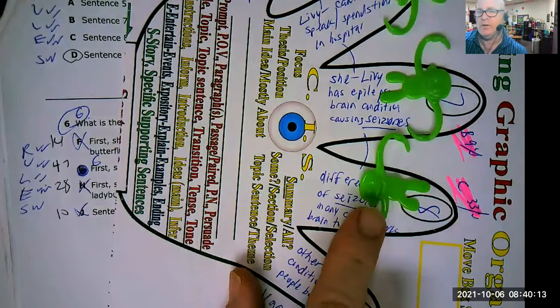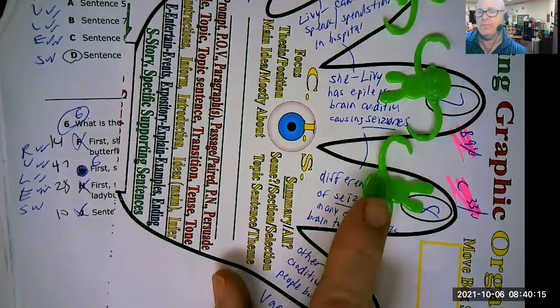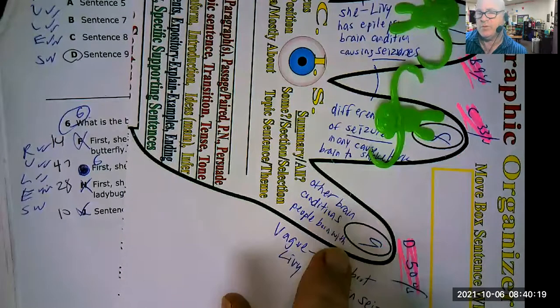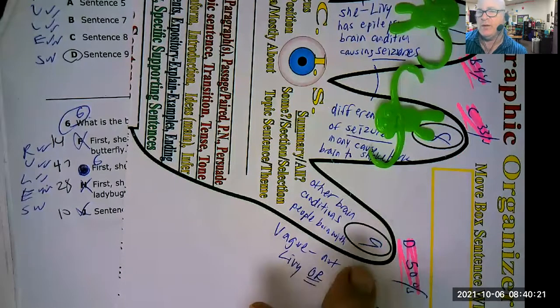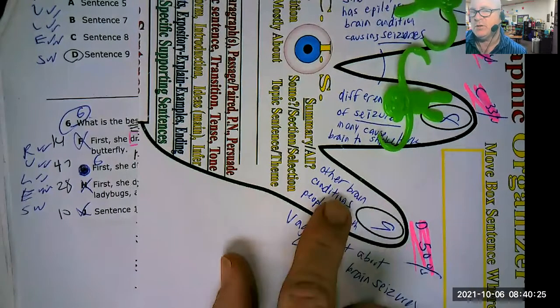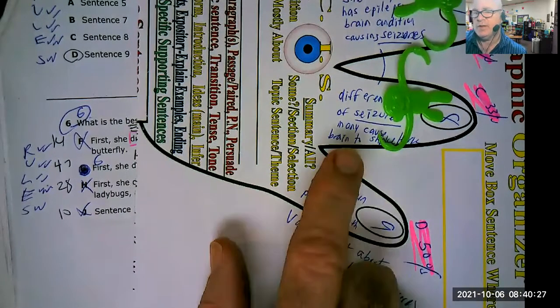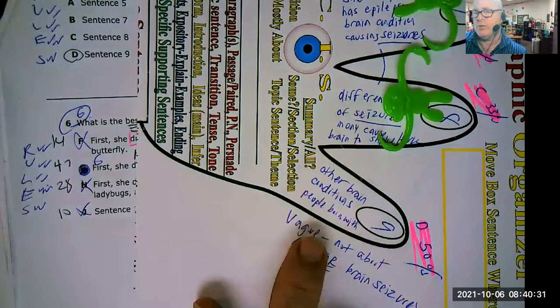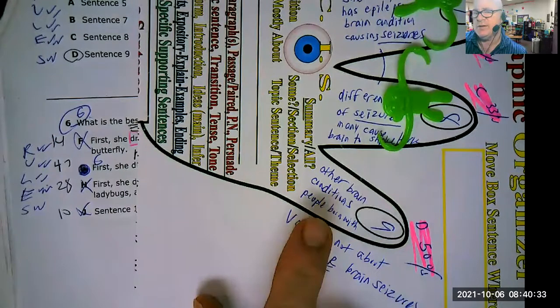So if we compare what the correct students, 50%, chose, other brain conditions, well, it doesn't mention seizures and that people are born with, well, people is not Lily.